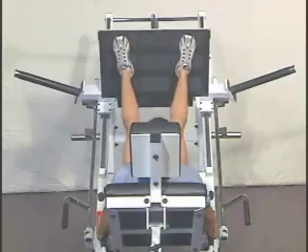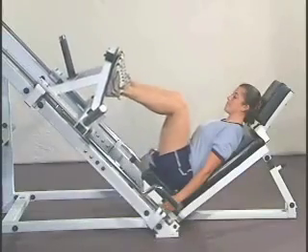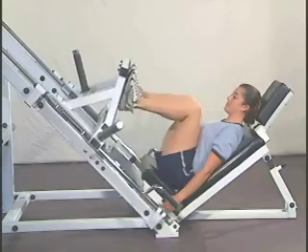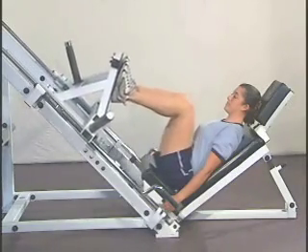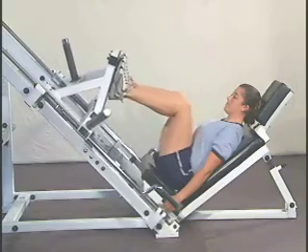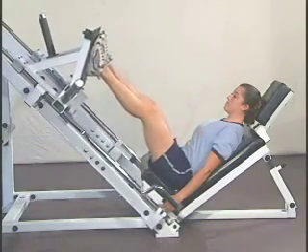The downward movement phase is very similar to the squat. The lowest position is achieved when one or more of the following occur: thighs are parallel to the platform, knees move in or out, heels lose contact with the platform, or the hips or buttocks move off the seat.